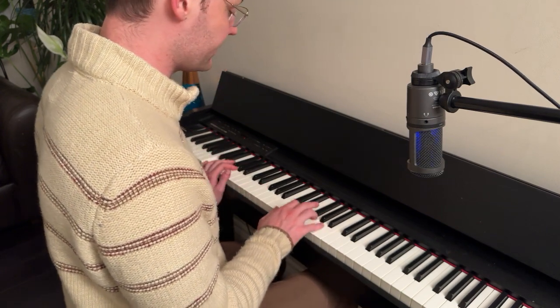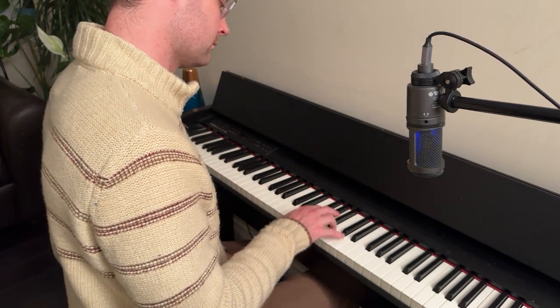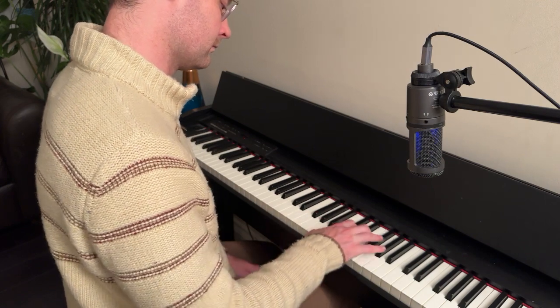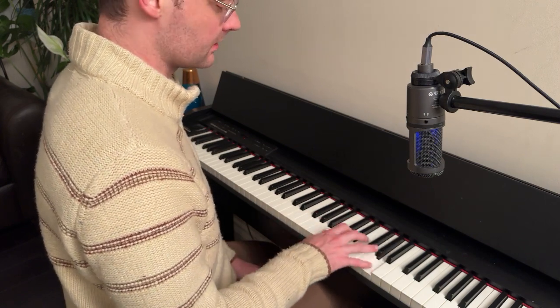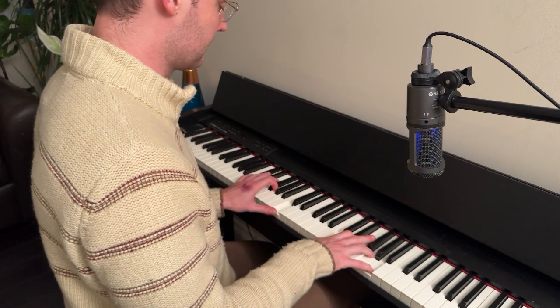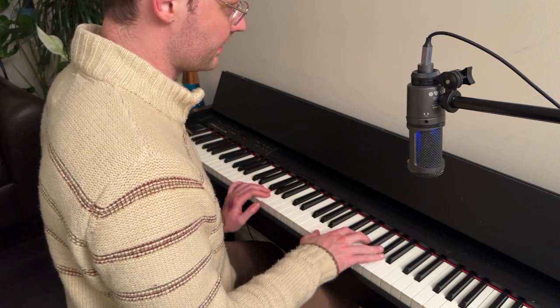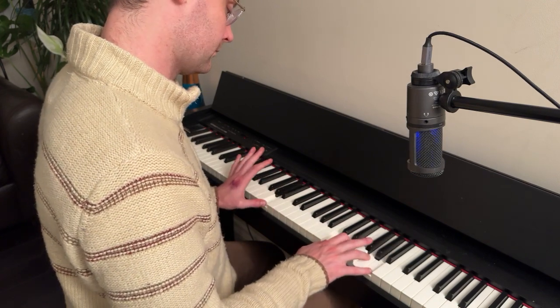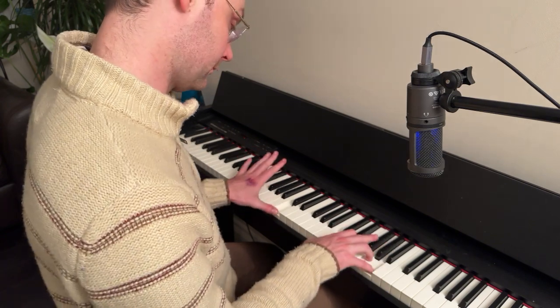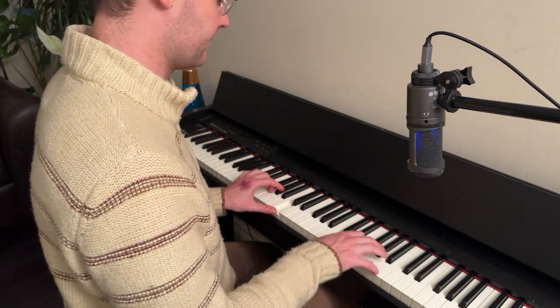For that sense of ambiguity. Perfect cadences in all directions. In jazz, that's 5-1 in both A minor and C major, repeating over and over and over again.